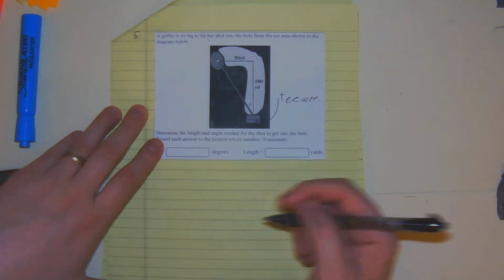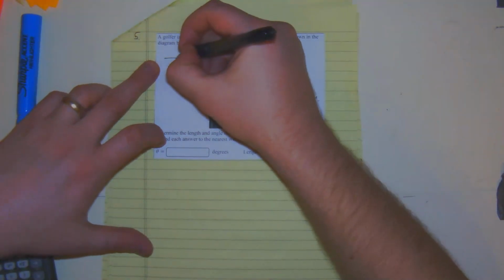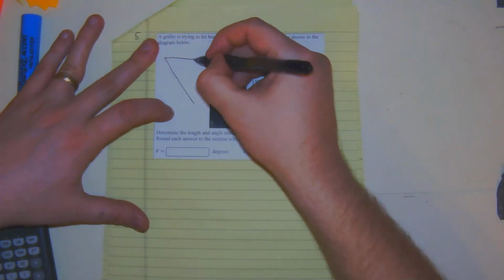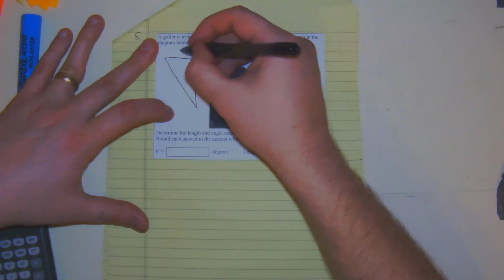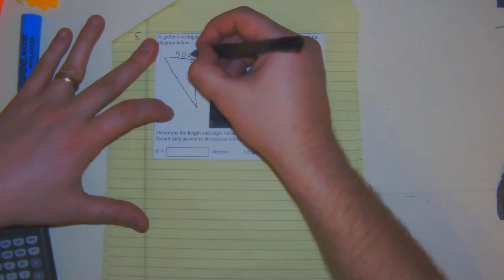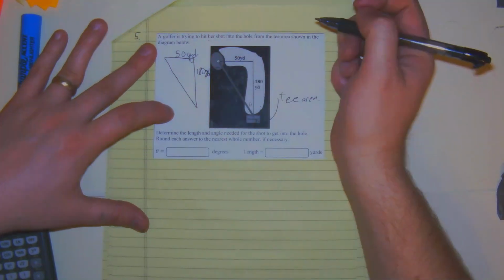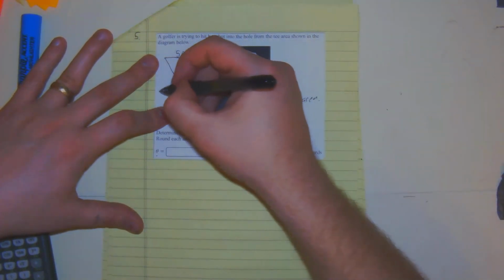I'm going to redraw this actually because, like the other problems, it's hard to see. So we have two measurements: 50 yards, 180 yards, theta angle, and length.